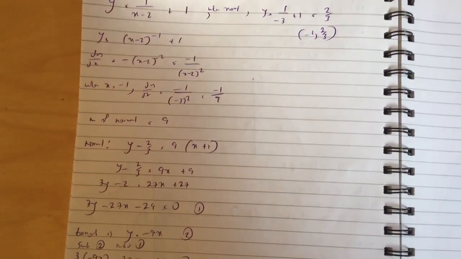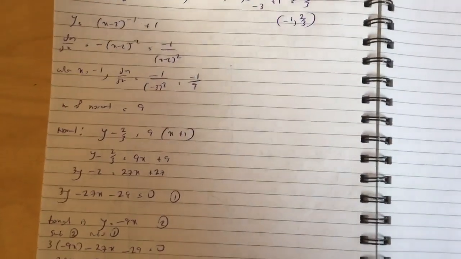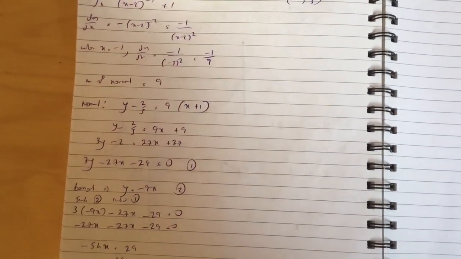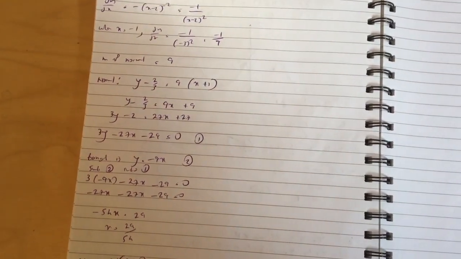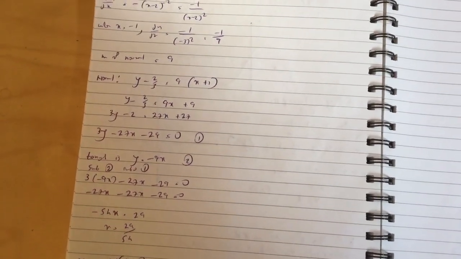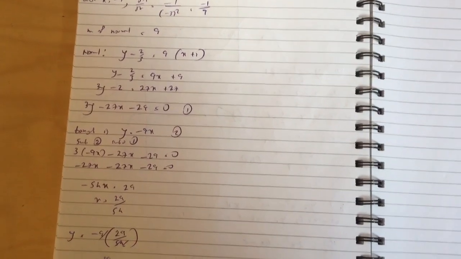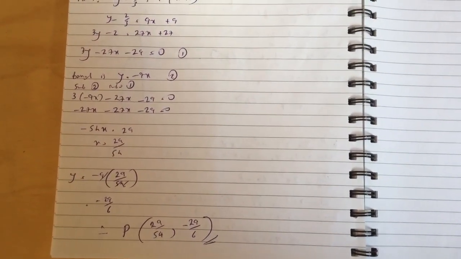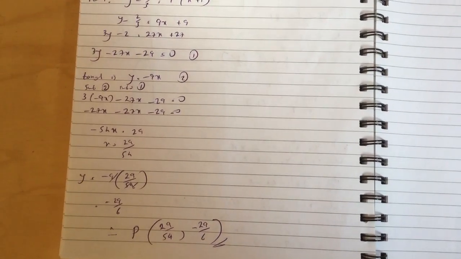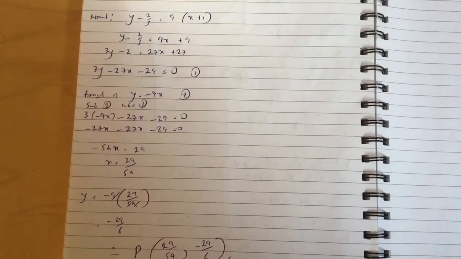And then m of normal will be 9. And you find the normal, which happens to be 3y minus 27x minus 29. So the tangent from before was y equals minus 9x, or y plus 9x equals 0. And then you solve those two equations simultaneously, and you get your point P as 29 over 54, comma, minus 29 over 6. Okay, good luck, guys.